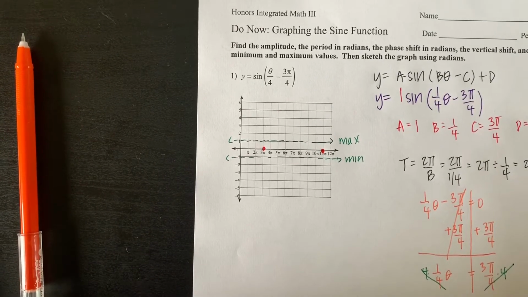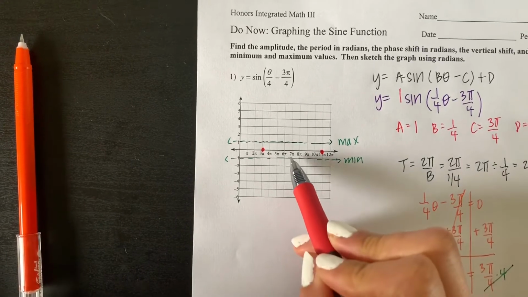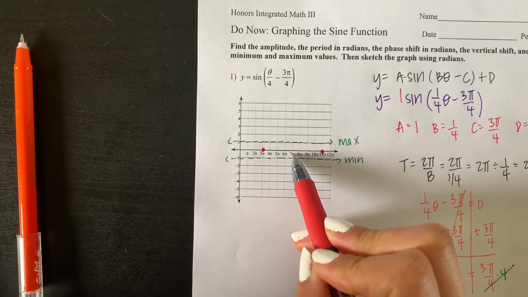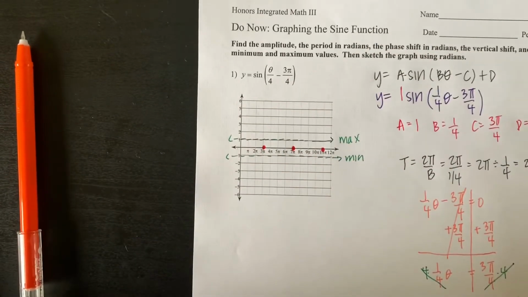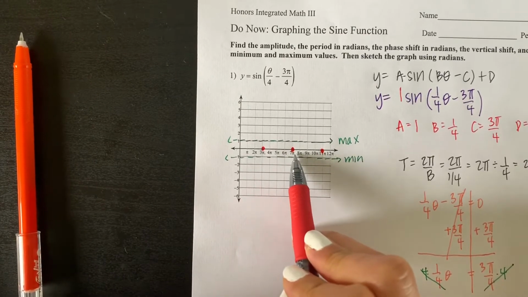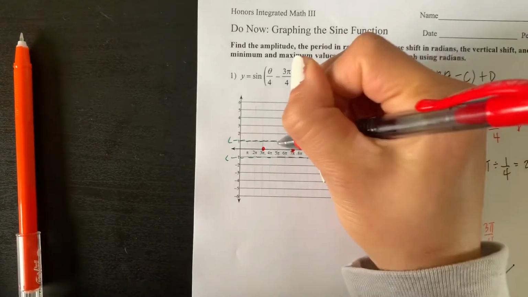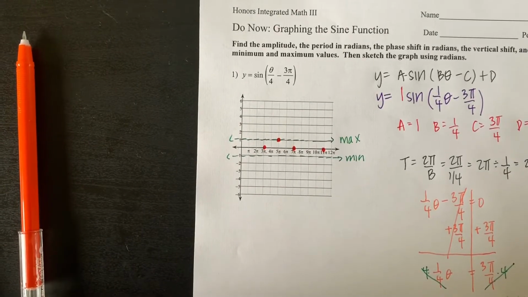Now, between 3 pi and 11 pi, the midpoint here is going to be 7 pi, that's right in the middle. So I'm going to draw another dot. This is just to help me graph. The midpoint between 3 pi and 7 pi is 5 pi, so I'm going to draw a dot up top on my max.